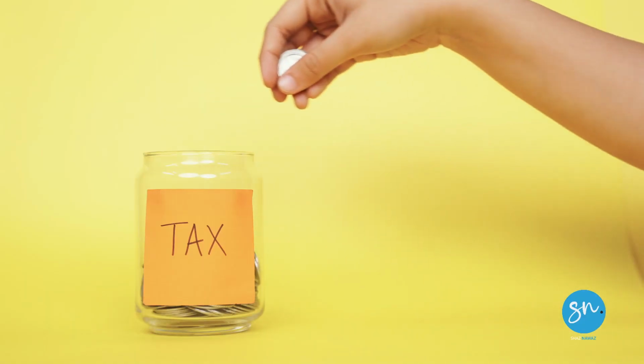Each exemption or relief has specific criteria and it's vital to understand them to optimize your tax liability and to reduce it.